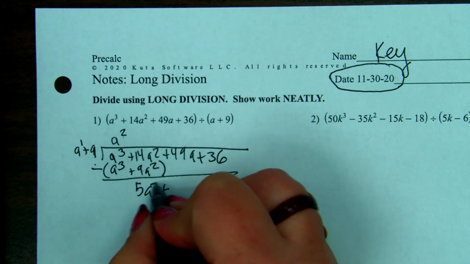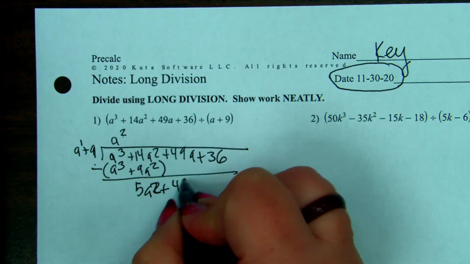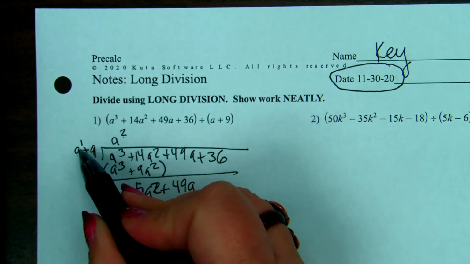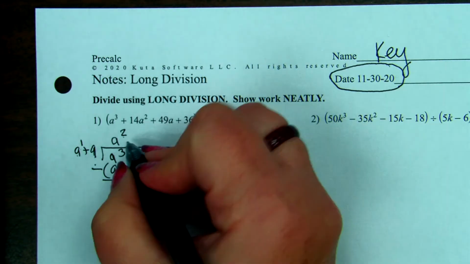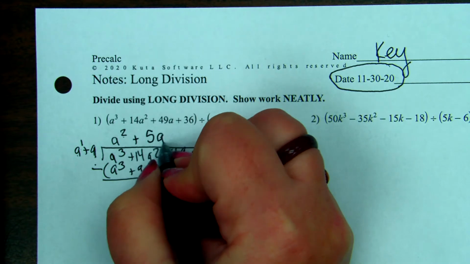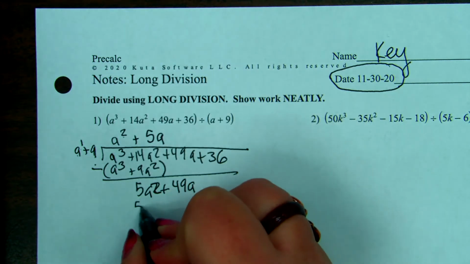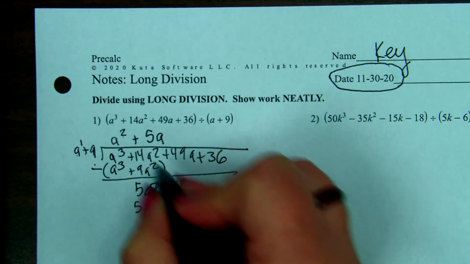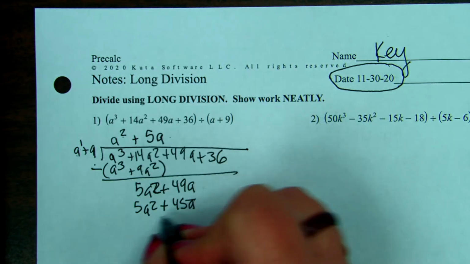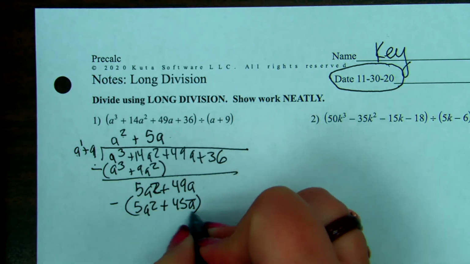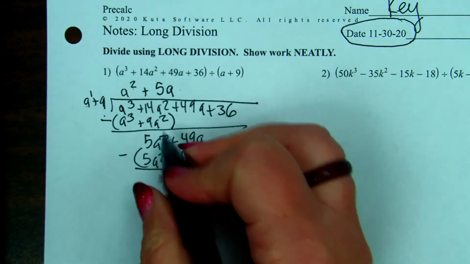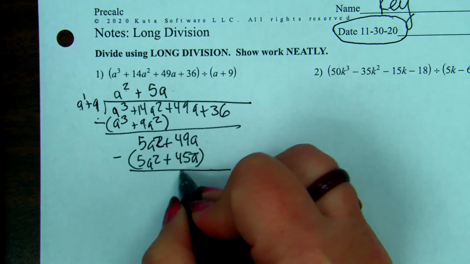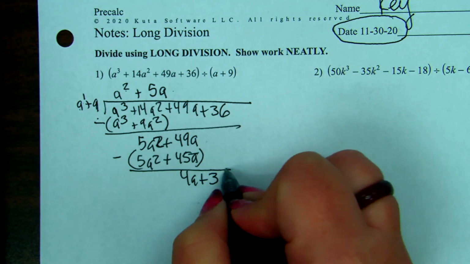Bring down the next term, 49a. So how many times does a go into 5a squared? 5a. 5a times a is 5a squared plus 45a. 5a times 9 is 45a. Subtract. These cancel, and we get 49a minus 45a is 4a plus 36.